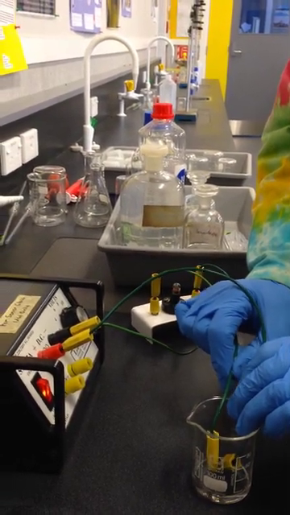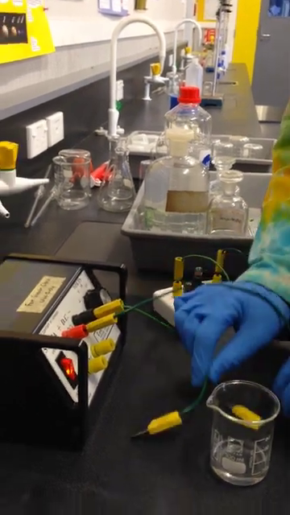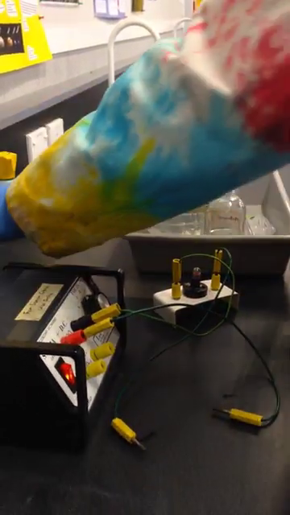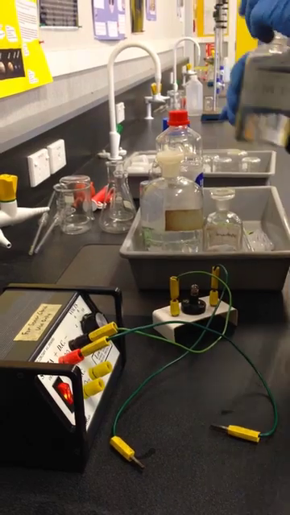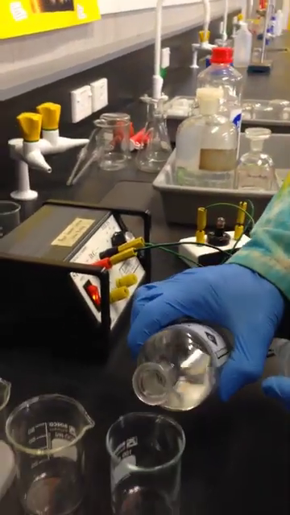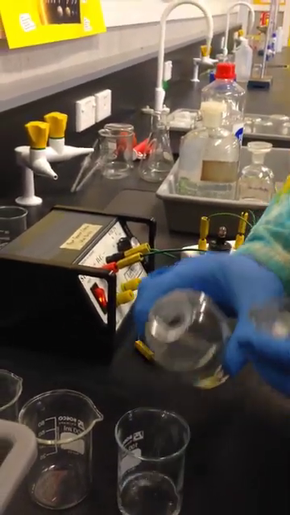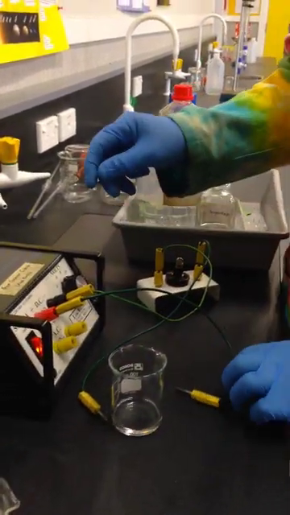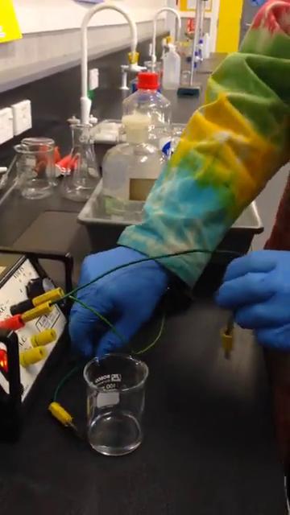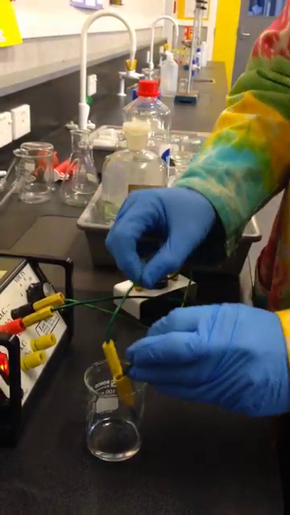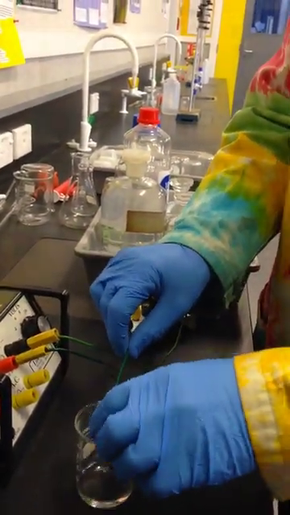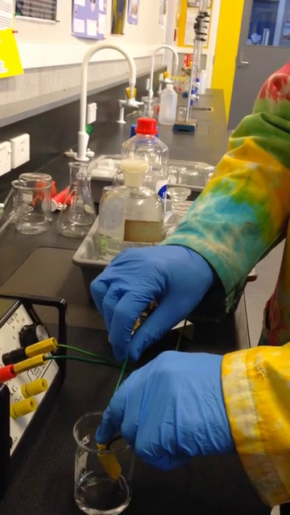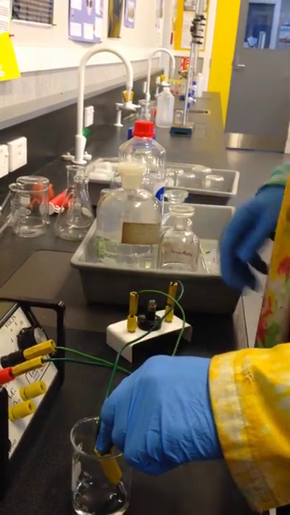I'm not sure if it surprises you or not. I'm going to then do the same with methanol. So I'm going to take methanol and put the electrical leads in, see if that sets the light bulb off, but it doesn't.